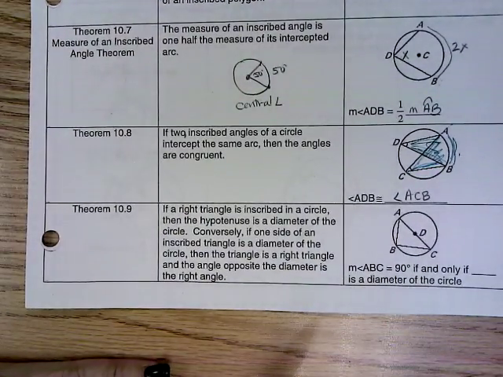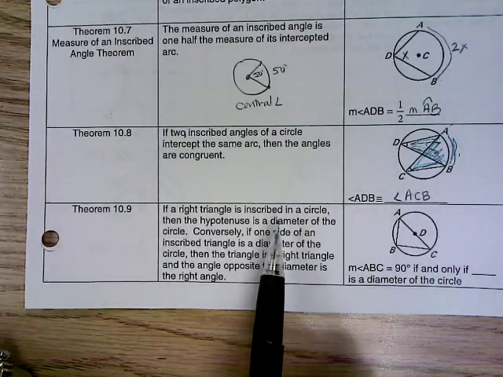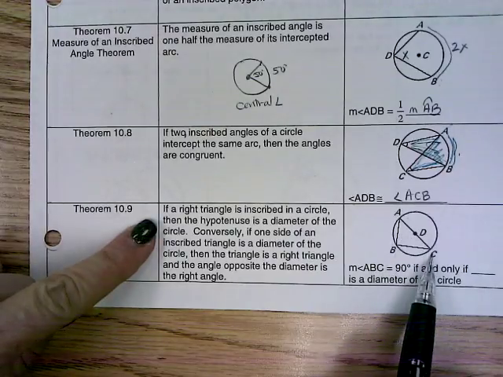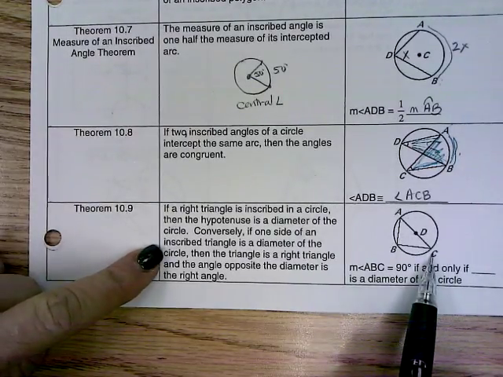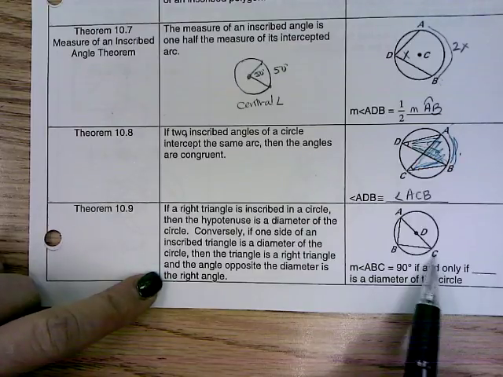Theorem 10.9: If a right triangle is inscribed inside of a circle, then the hypotenuse is the diameter of the circle. Conversely, if one side of an inscribed triangle is the diameter of the circle, then the triangle is a right triangle and the angle opposite the diameter is the right angle.